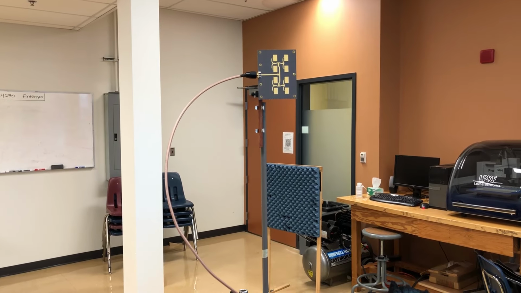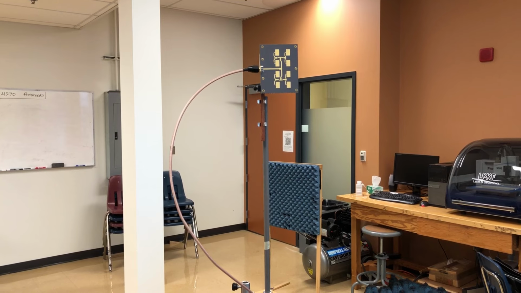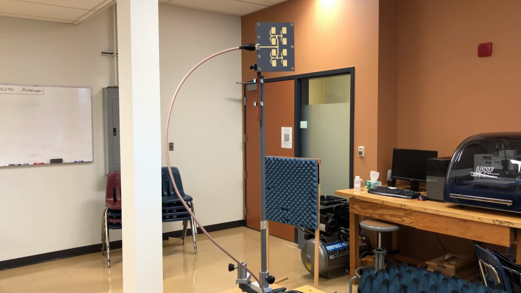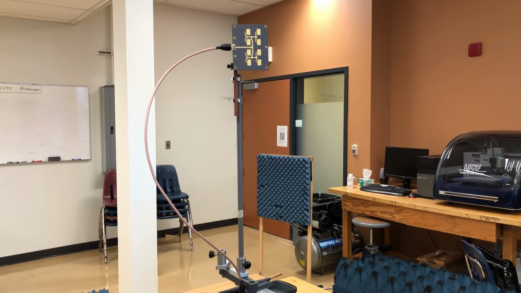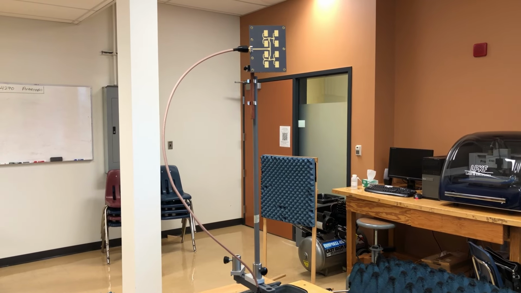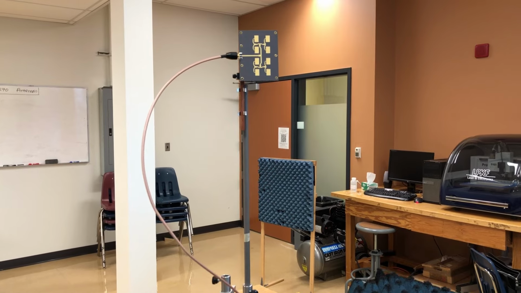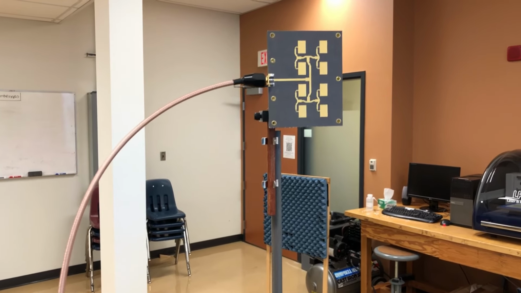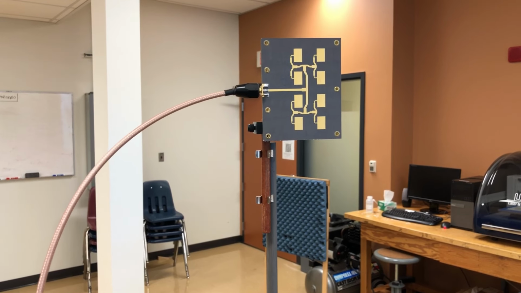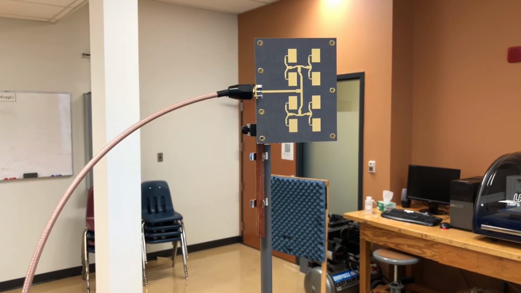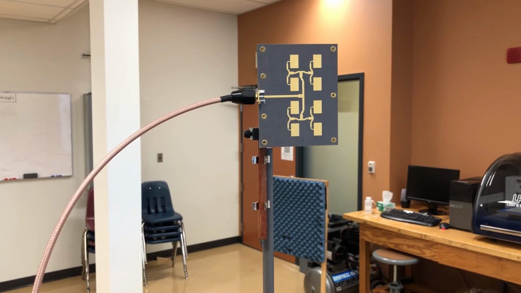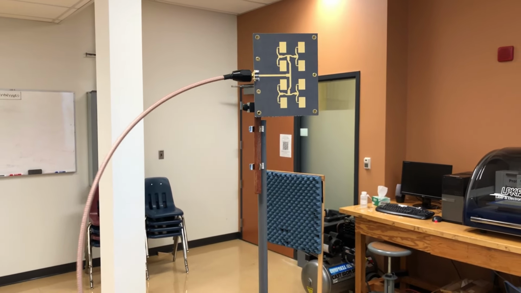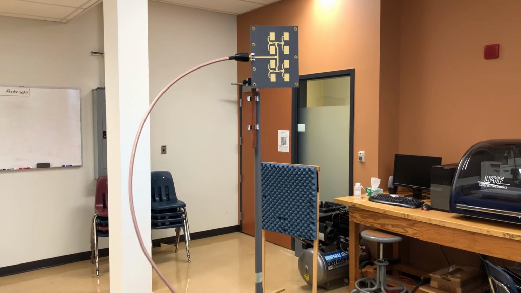Okay, as you see, we've rotated the antenna under test 90 degrees compared to the previous case. So based on this configuration, we will be measuring E-plane cut. So I'm going to have a closer look at the antenna so that you can see it better. If you remember, the feed was coming from the bottom to the antenna. This time it is from the side. That's an indication of the 90-degree rotation. You can compare it with previous videos to see.